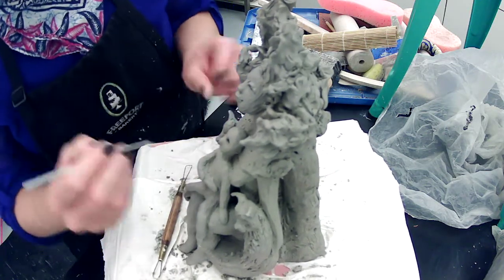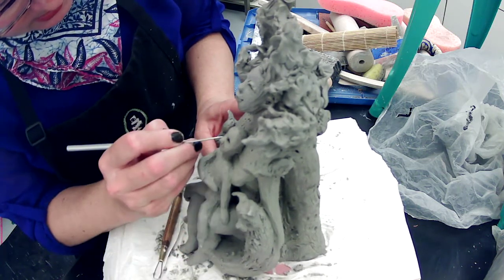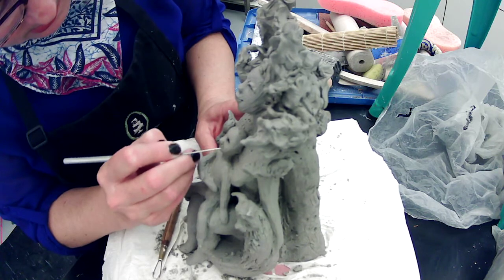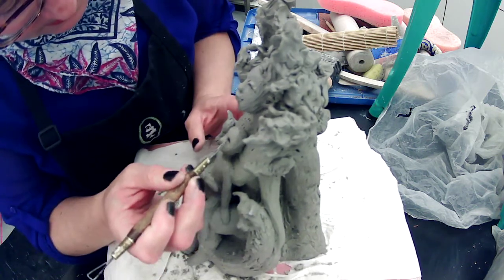Okay, so now I'm going to go through and kind of define where I want his nose to be and carve away at it a little bit.